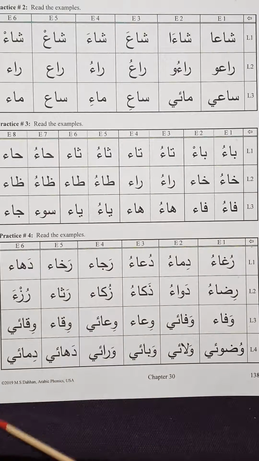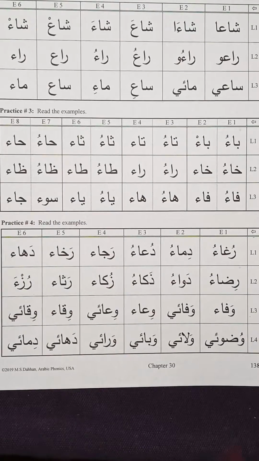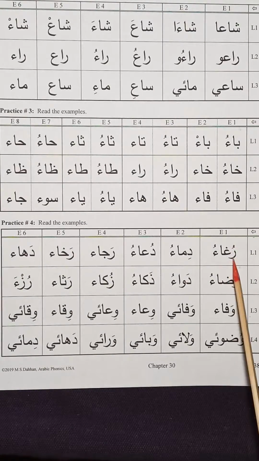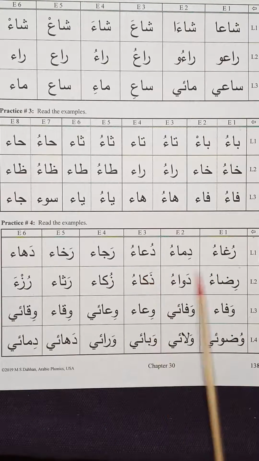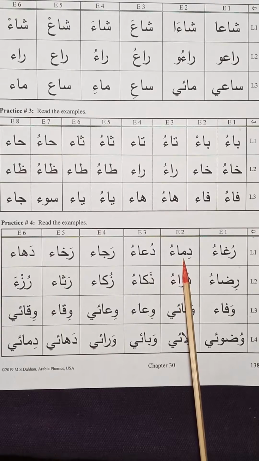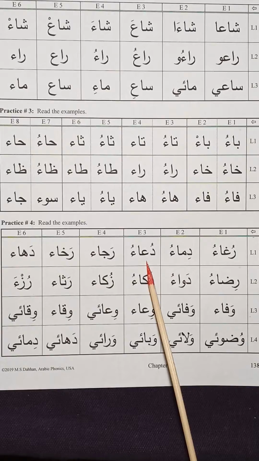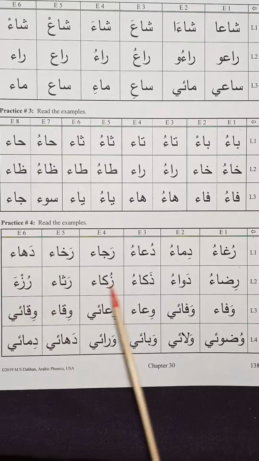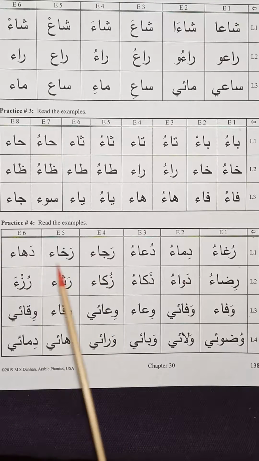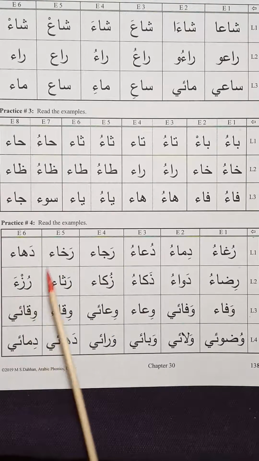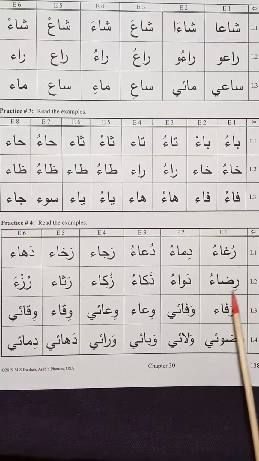Okay, here you go. Push it up a little bit. All right, line 1. Okay. رو، غاء، دي، ماء، دو، عاء، را، جاء را، خاء ده، هاء.